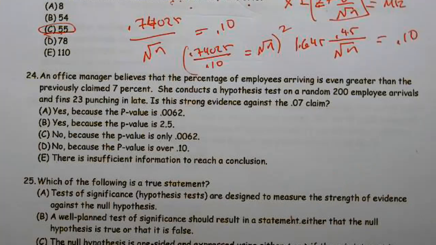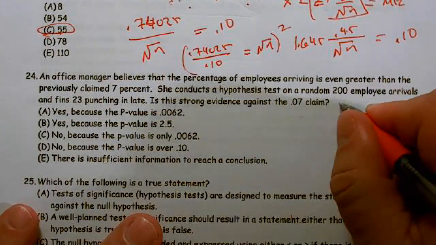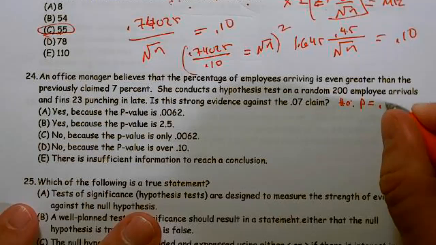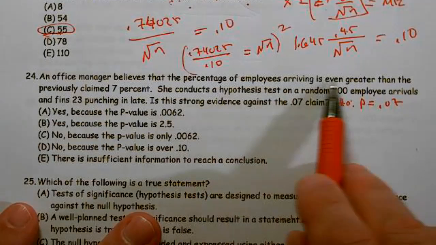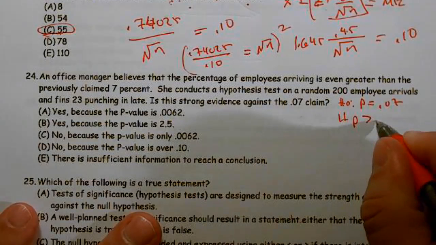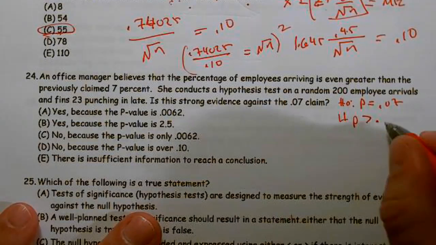Number 24, an office manager believes that the percentage of employees arriving late is even greater than the previously claimed 7%. She conducts a hypothesis test on a random sample of 200 arrivals and finds 23 punching in late. Is this strong evidence against the 0.07 claim? So in this case, our null hypothesis is P equals 0.07, and she says she believes it's greater. So our alternative hypothesis is P is greater than 0.07.